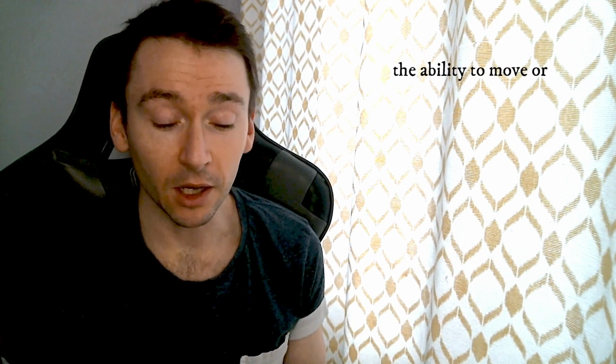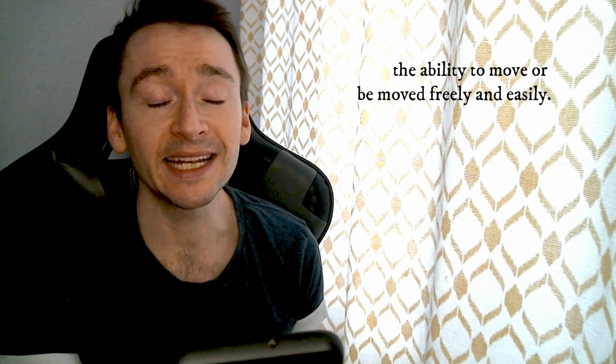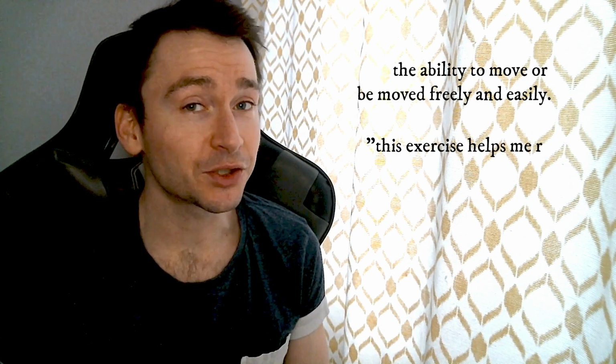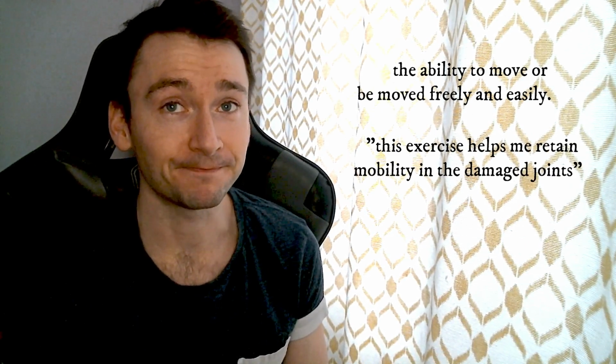So, first of all, it would be good to look up a definition of mobility, because I do have my own definition, my own explanation of what it is, why it is useful, how it works. But it would be good to first find the definition. Looking online, the Oxford Dictionary defines mobility as the ability to move or to be moved freely and easily. The example for mobility is: this exercise helps me retain mobility in damaged joints.